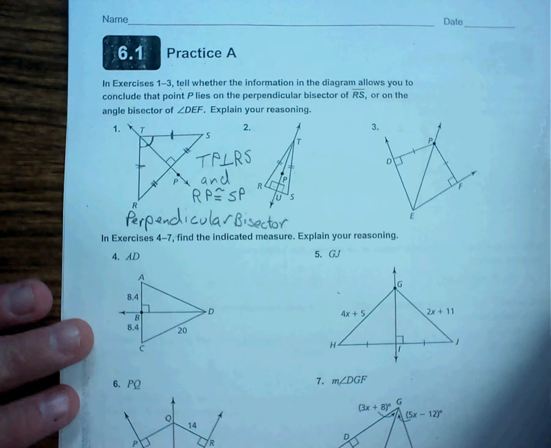It is a perpendicular bisector because T is equidistant from the endpoints R and S. T lies on the perpendicular bisector of RS by the converse perpendicular bisector theorem.